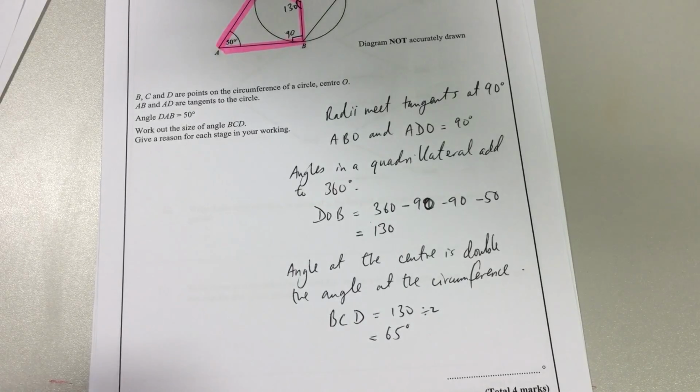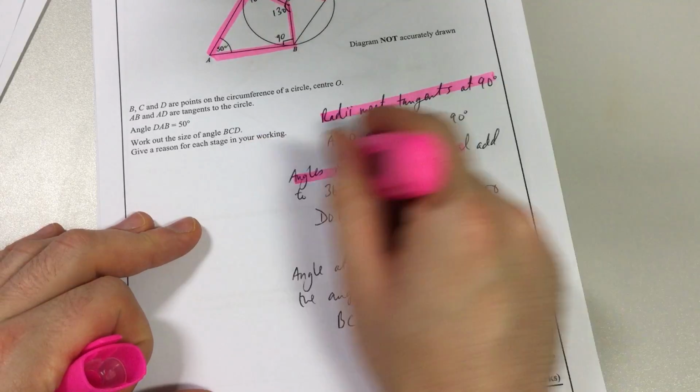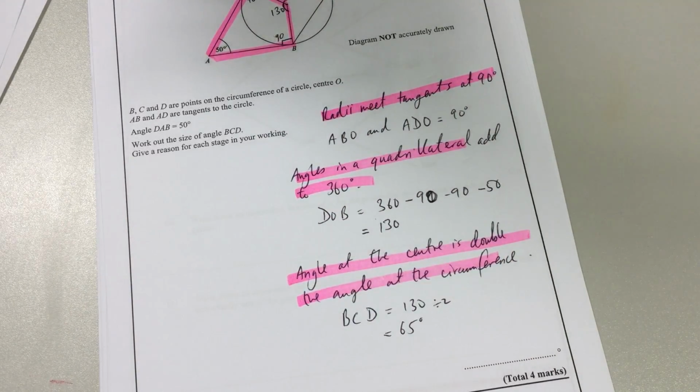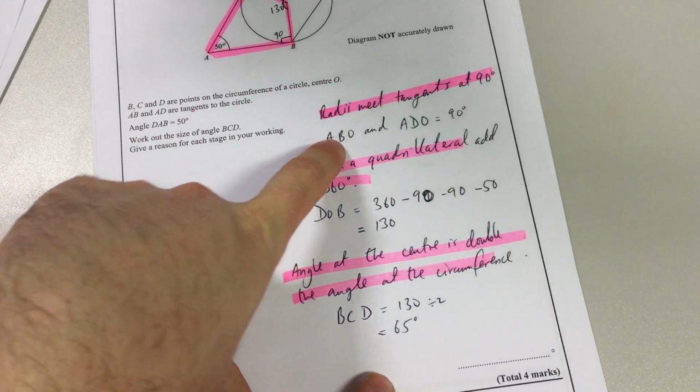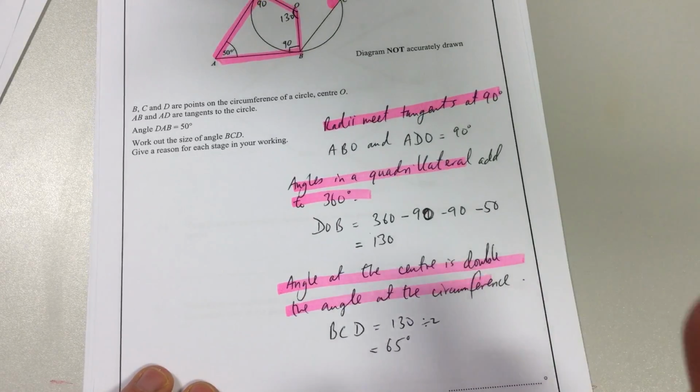Okay, so just look at how I'm doing it. There's a fact, there's a calculation. There's a fact, there's a calculation. There's a fact, there's a calculation. They can never deny me the marks, and I've labelled my angles as well, so it's really clear what I'm doing there. Okay, so that would be a perfect answer.